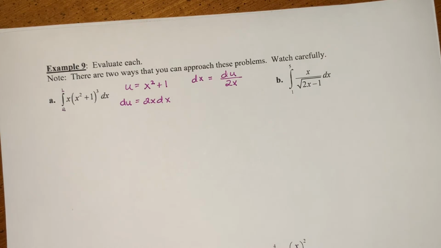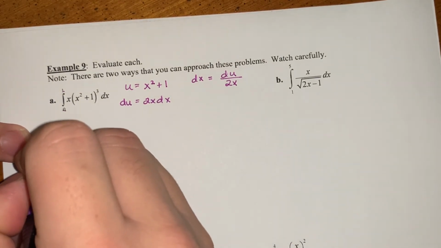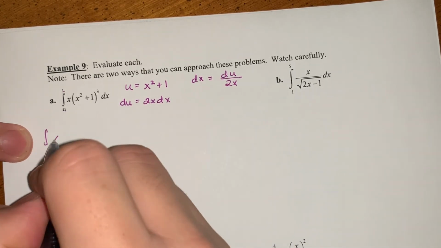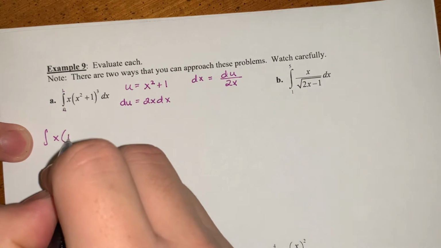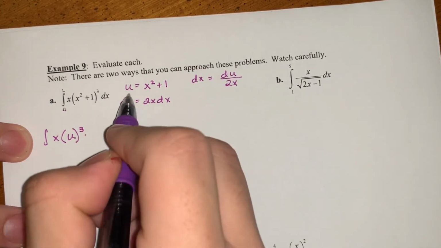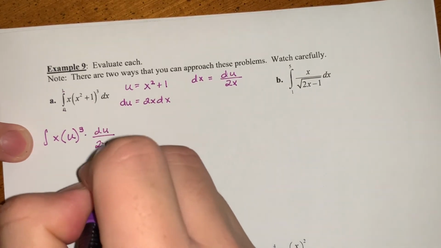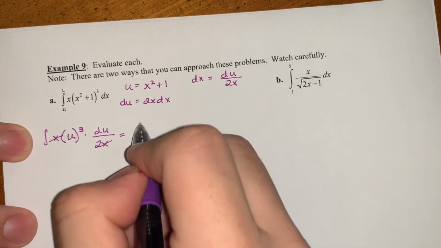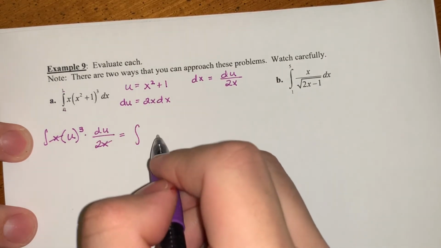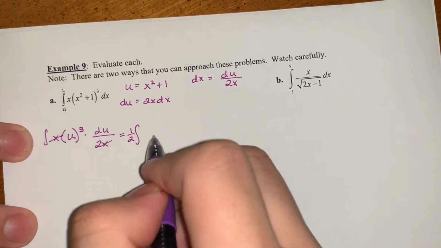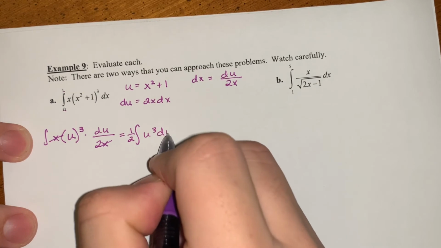All right. So now we can go ahead and do all of our substitutions back. I'm not going to put my bounds in, and you'll see why. So I have x times (x squared plus 1) cubed, which is u cubed, times dx, and we know dx is du over 2x. The x's cancel. So now this becomes the integral of, I have a 1/2 that I can take outside the integral, so I'm going to put 1/2 there, integral of u cubed du.